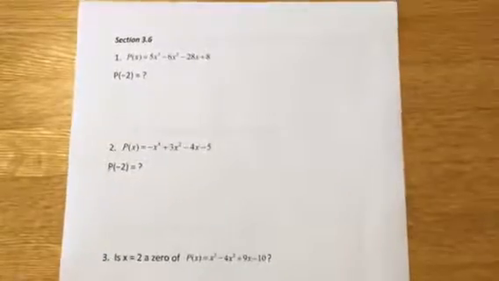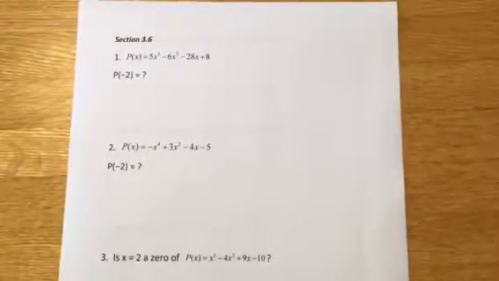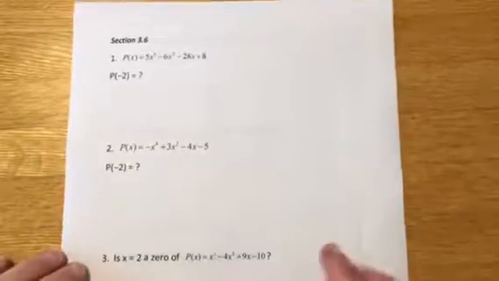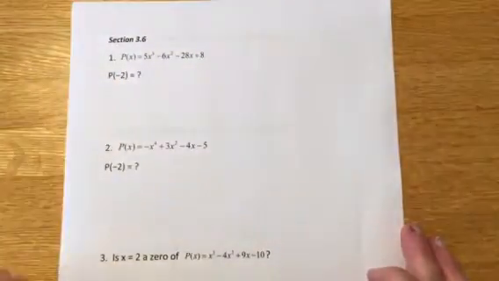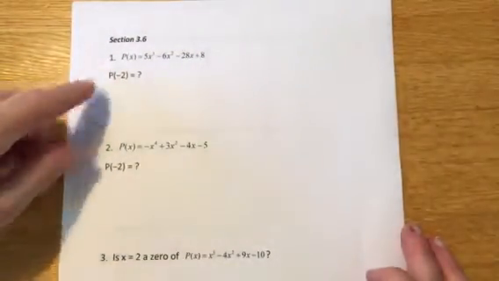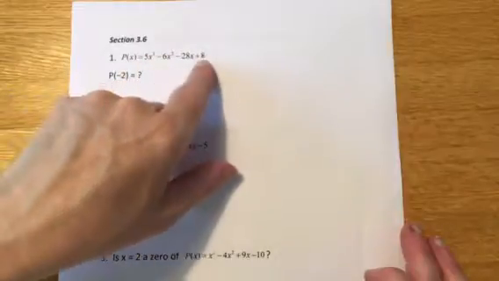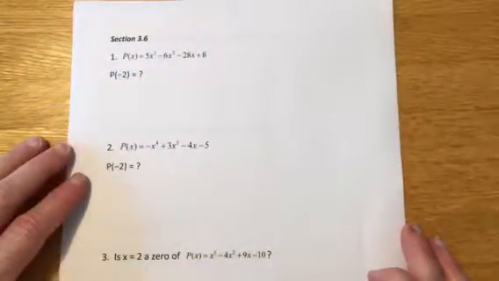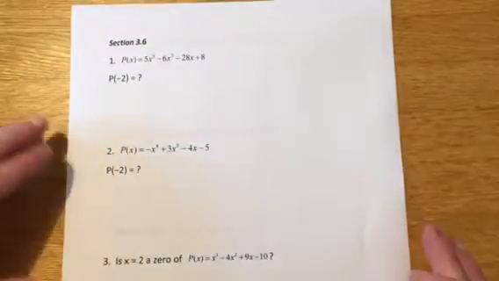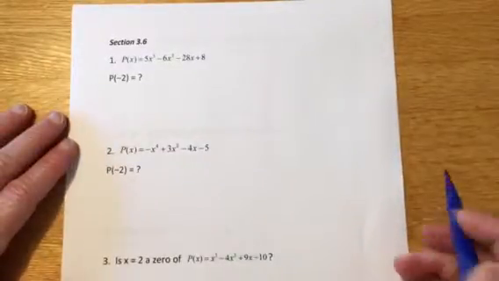So in section 3.6, we talk about synthetic division, and here we just have a few problems, a few different kinds of questions, but all of which involve completing a synthetic division to answer the question. The first one, the most basic one, is if you're given a polynomial function and asked to evaluate it. Now again, clearly we could just plug in -2, probably grab our calculator and work it out to find what p of -2 is. But synthetic division usually gives us a slightly quicker way to do it.